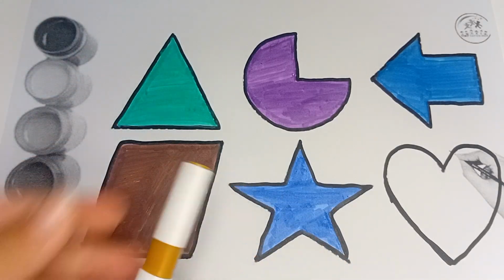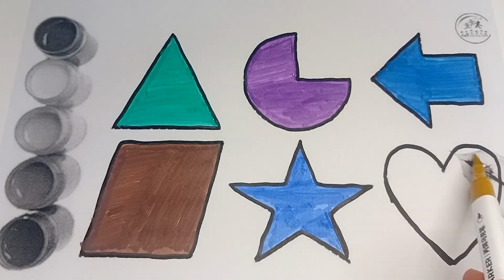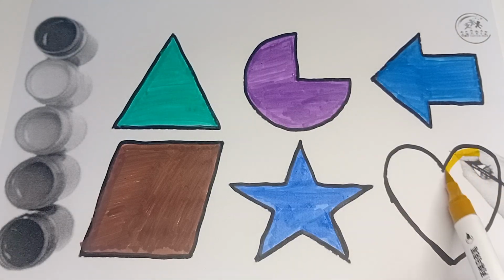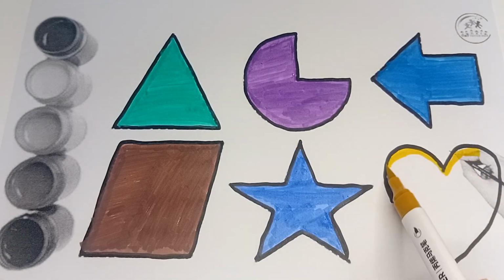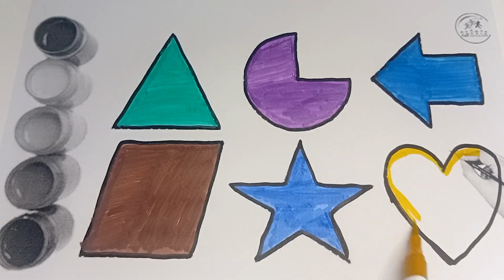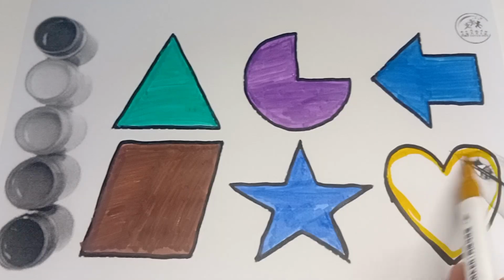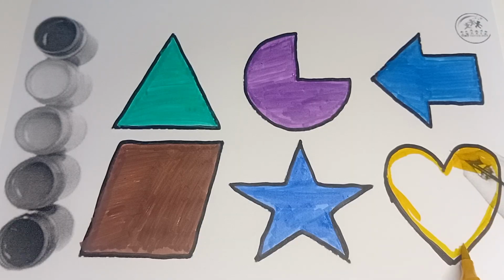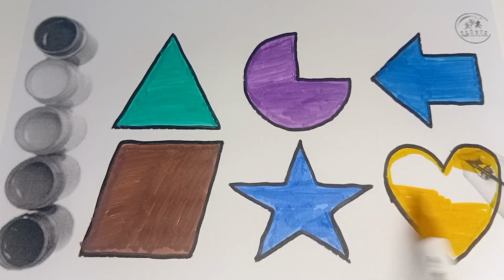Yellow color. And the shape is heart. Heart shape. And the color is yellow.